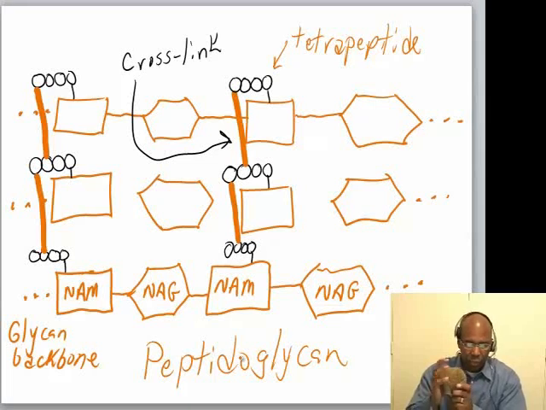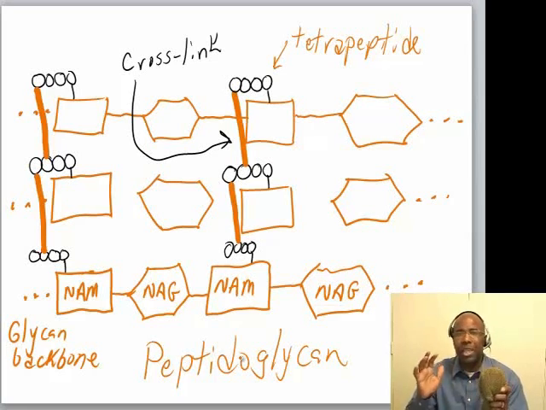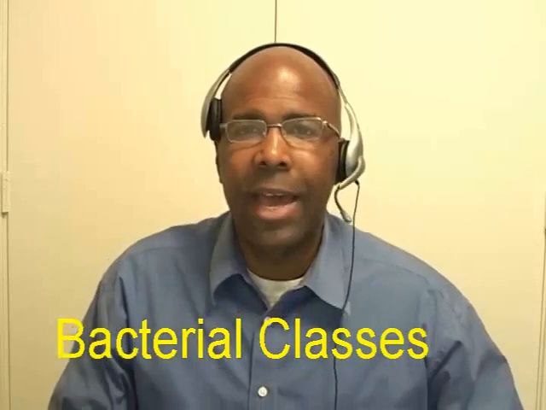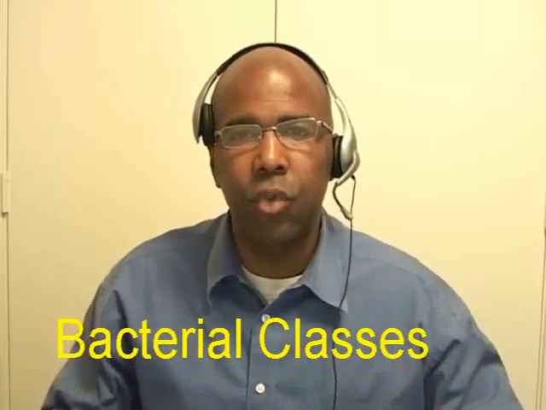But we're going to stop on this slide. And so we have our peptidoglycan layer. And that peptidoglycan layer is going to be very important in distinguishing the 2 major classes of bacteria. Okay, now that we have our sheet made, let's look at the 2 different types of bacteria.